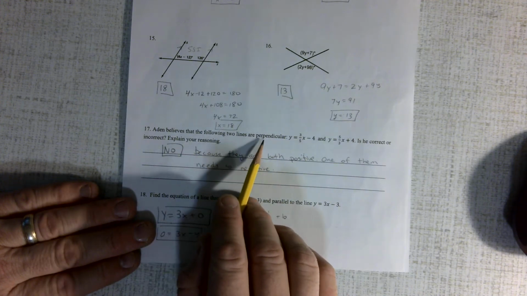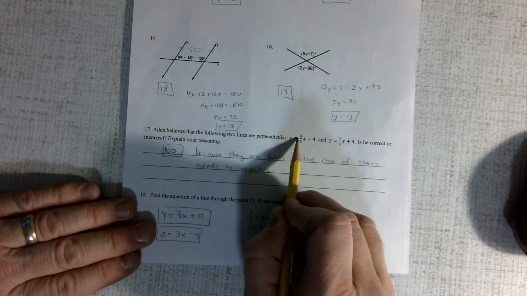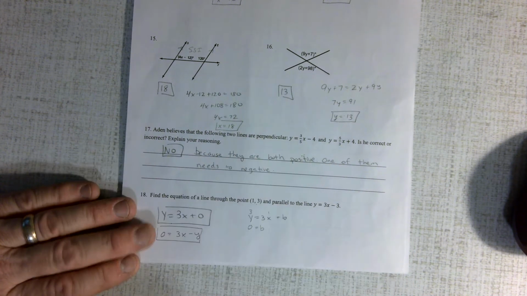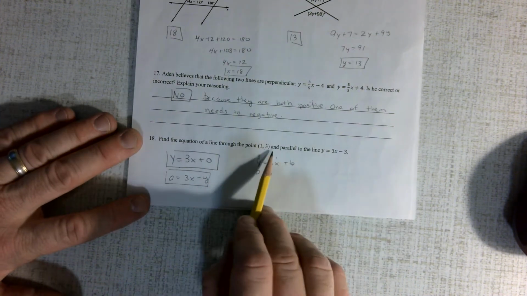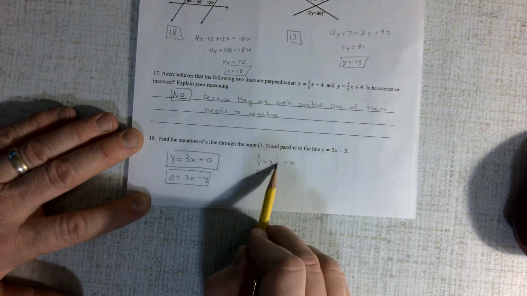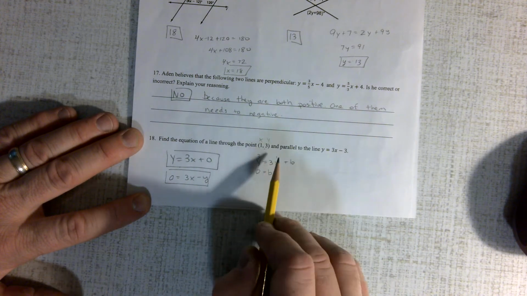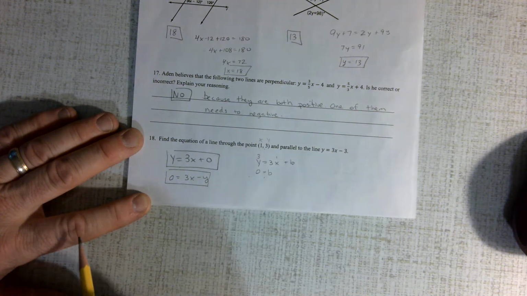Are they perpendicular? No, they're both positive. We need a positive and a negative to be perpendicular. Here's my equation. Same slope, 3x. Enter this point, x, y, substituted in, there's the equation.